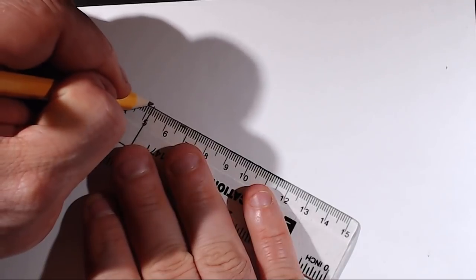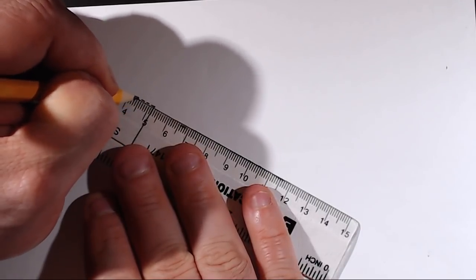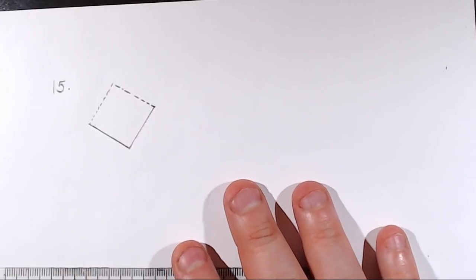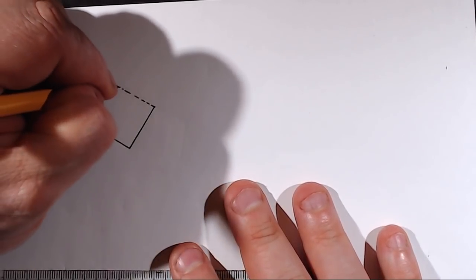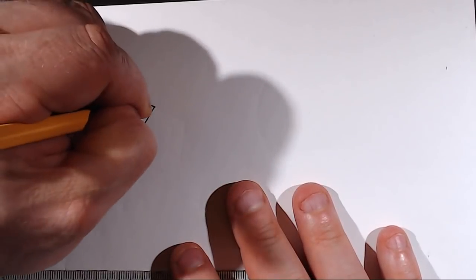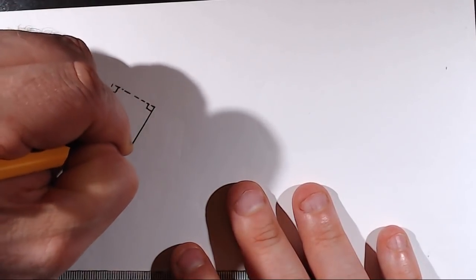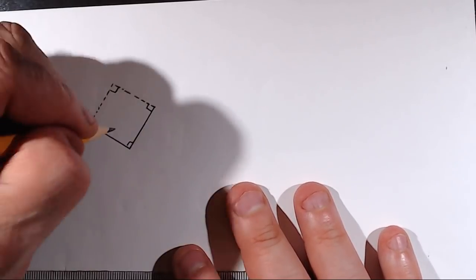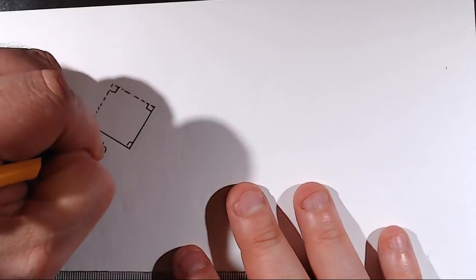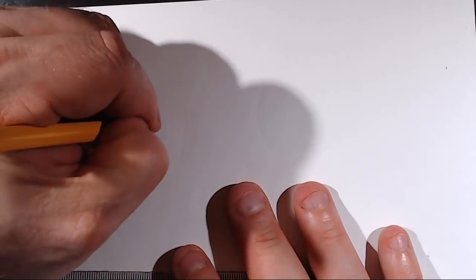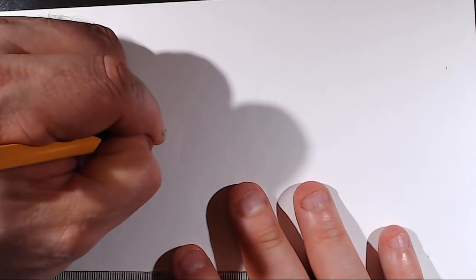Okay, so now we put in another dotted line here. And we should indicate that these are all square, these little 90-degree symbols here. Now it looks like we're playing baseball or softball. This is 5 centimeters, and this is 5 centimeters.